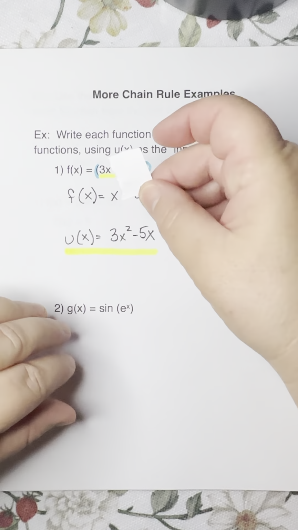So we've got this function. If you take the inside and you cover it up with a u, then what you've got left, u to the 4th, that becomes your outside function. That's this one. That's the outside. Let me write that out. So here's the outside function. Here's the inside function.